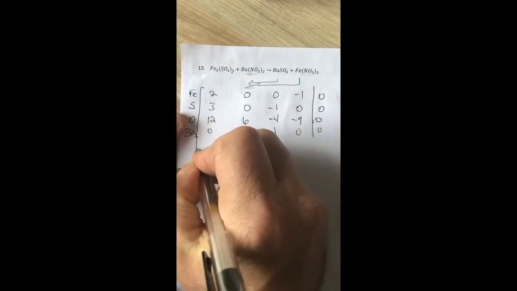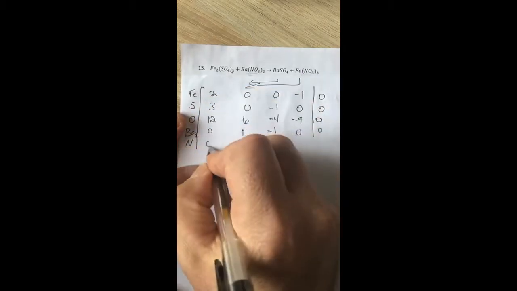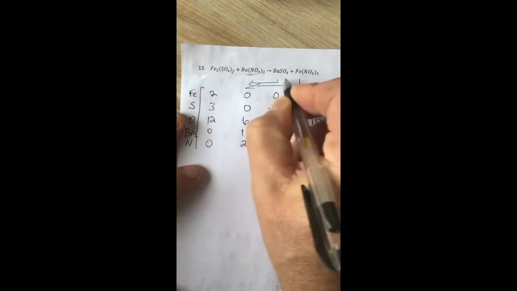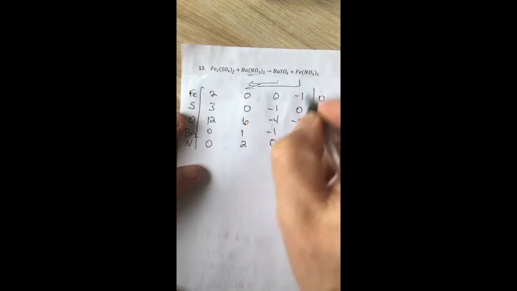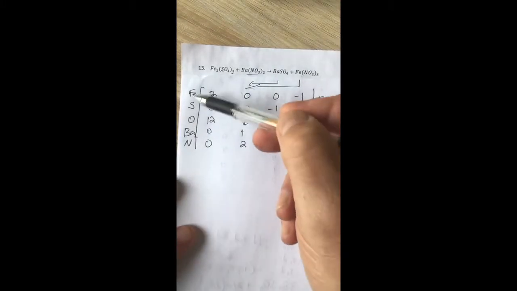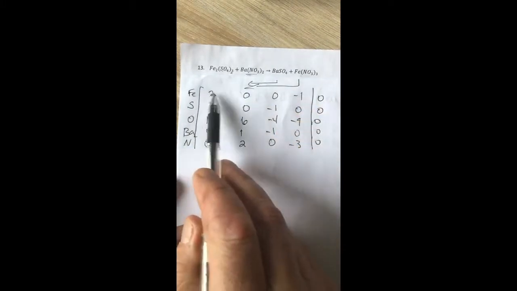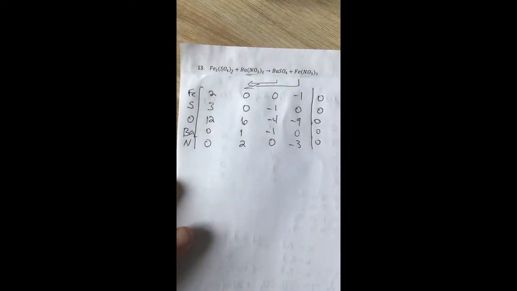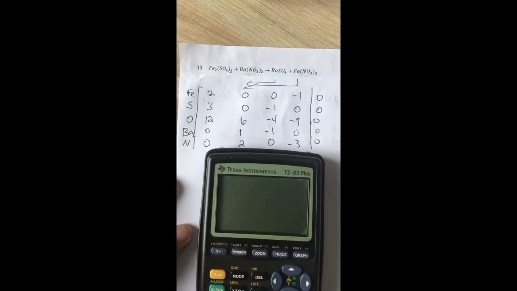And is that everything? No, we've got a nitrogen still. 0 nitrogens. There's a nitrogen twice. No nitrogens there, but there's a nitrogen 3 times, equal to 0. Okay, 1, 2, 3, 4, 5 by 1, 2, 3, 4, 5. Let's get in this 5 by 5 here.